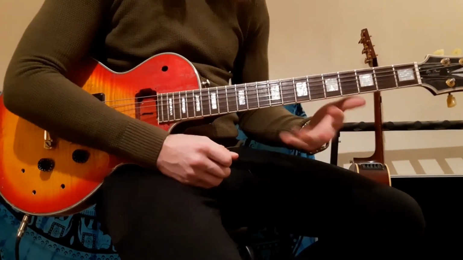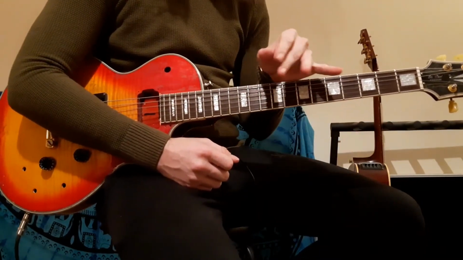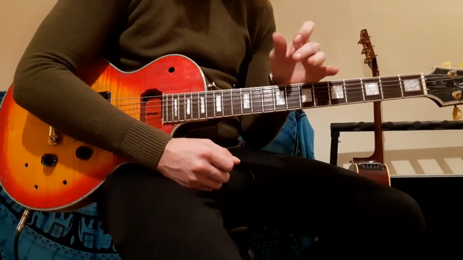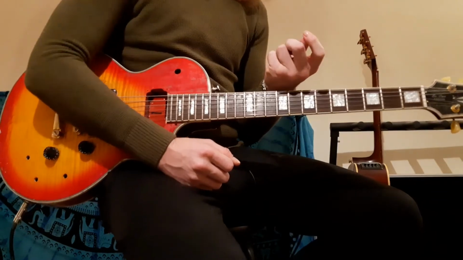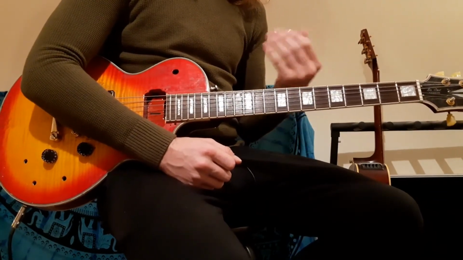So there were a bunch of passing notes, and you can hear when it goes from the blues scale into a little bit of a sad minor sound, then comes back into the blues scale, passes through a bunch of notes which make the ear jump off, and then it ends nicely.